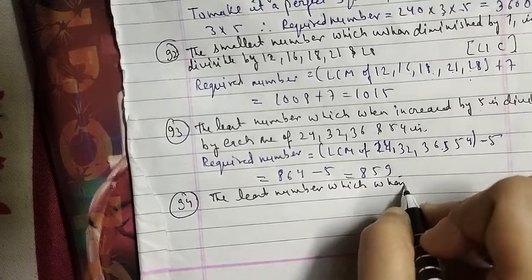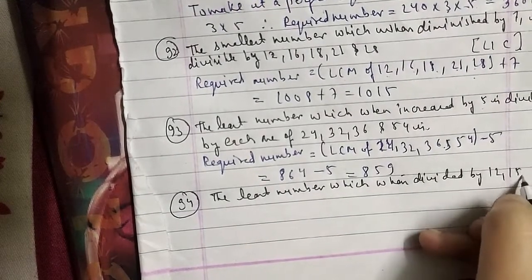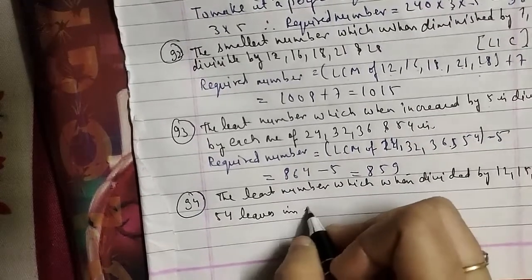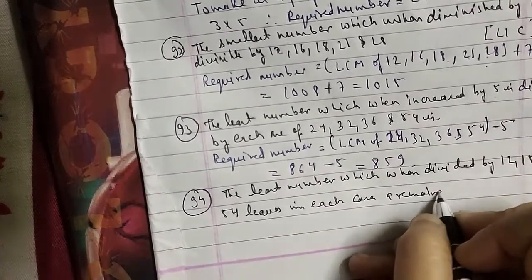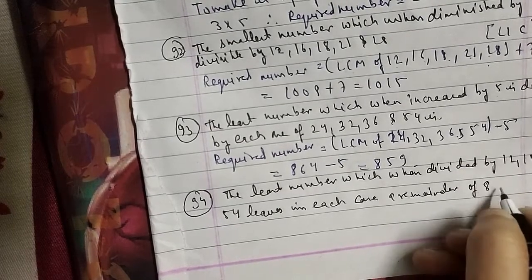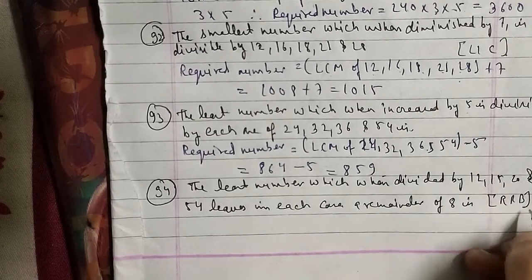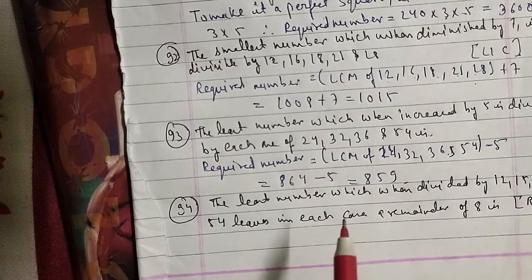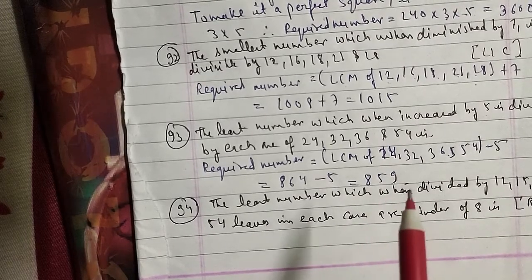The least number which when divided by 12, 15, 20 and 54 leaves in each case a remainder of 8 is. This is a very important question, as I told you, which has been asked in the RRB examination paper as well. The options, as I told you, are 504, 536, 544 and 548. So here we go ahead with the solution as well.